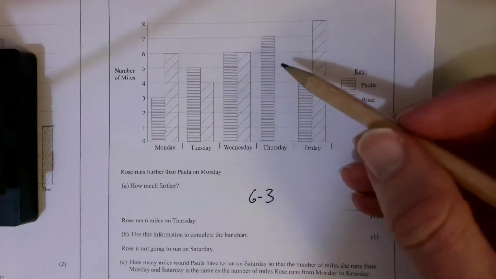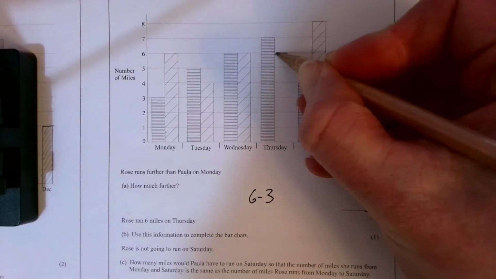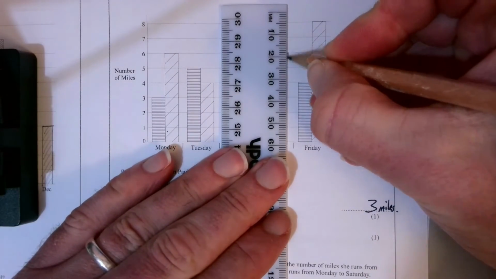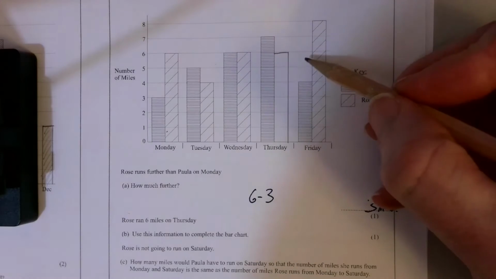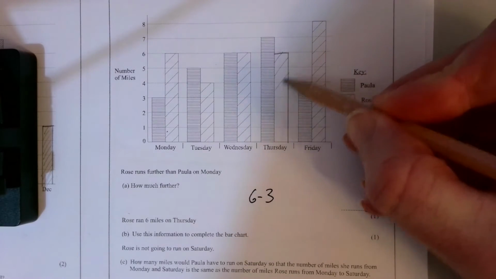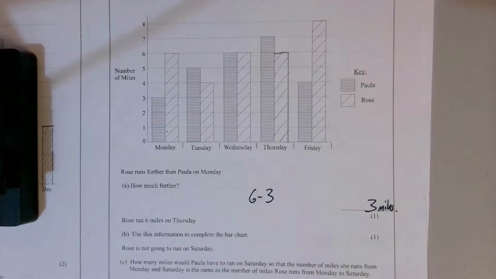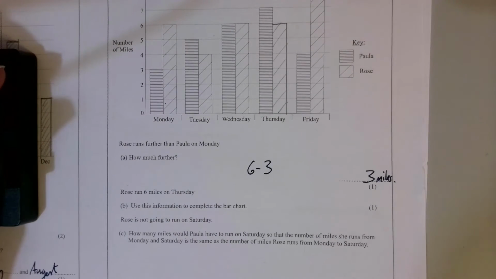So taking my pencil and ruler and keeping the width the same just about as it was before, I'm just going to pop that in there, and then I need to use the key in the same way. So it's just this single hatching, as they'd call it in DT, I think, about like that. It doesn't have to be exact. Rose is not going to run on Saturday.